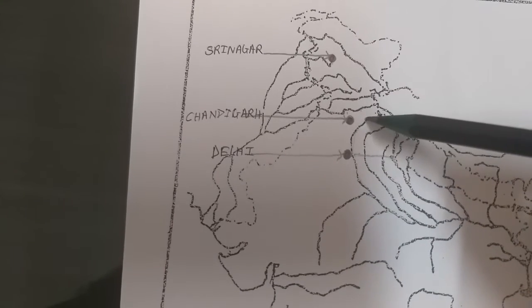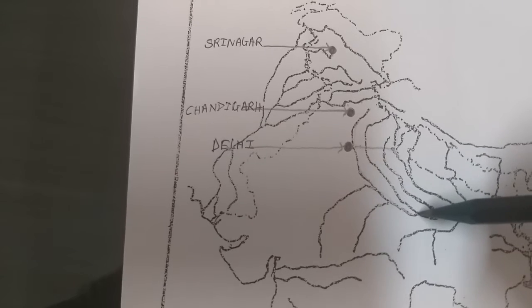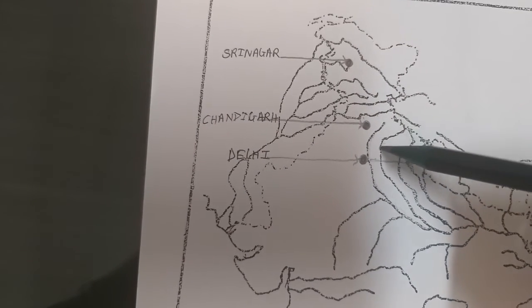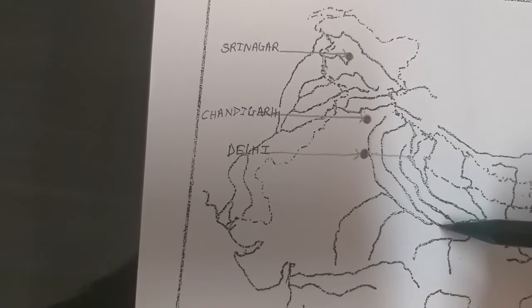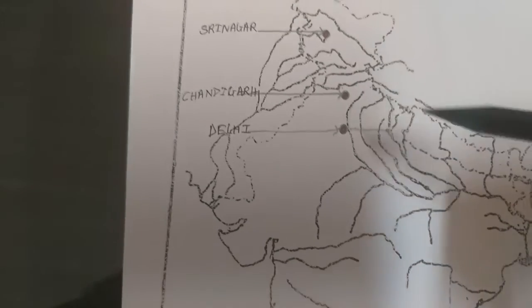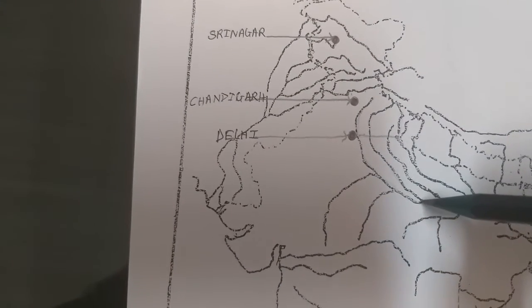I will repeat. Yamuna river flows in this direction, comes and connects the river Ganga at this place. And this is river Ganga. The Ganga river flows in this manner and goes into Bangladesh from this point. So Yamuna river connects Ganga river at this place.